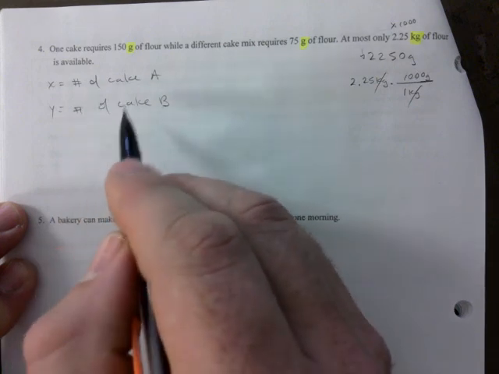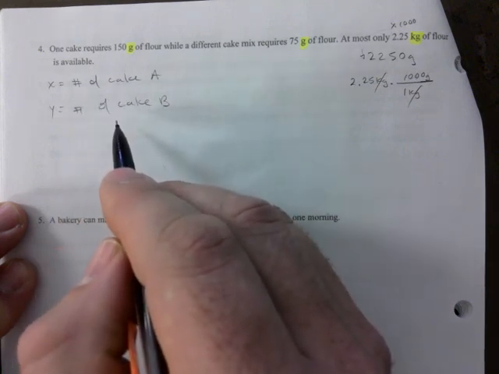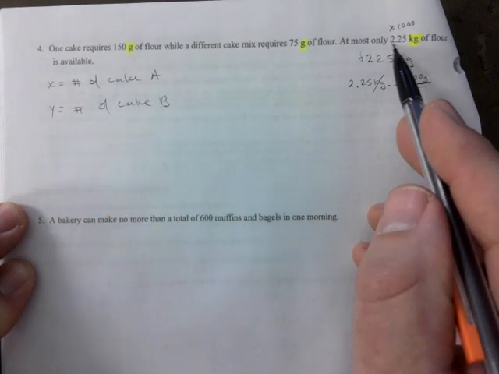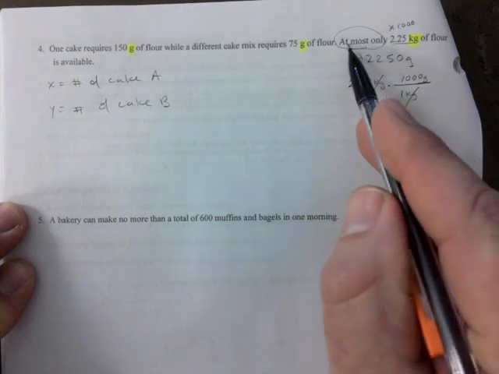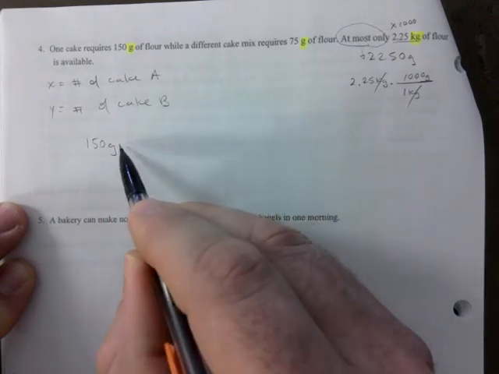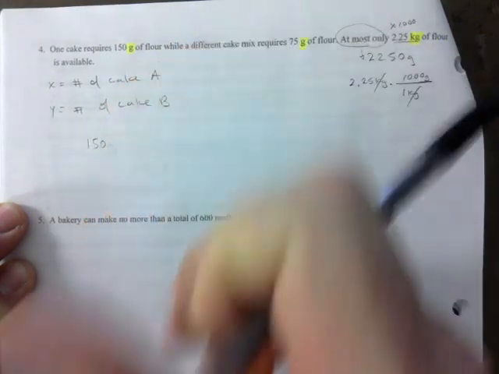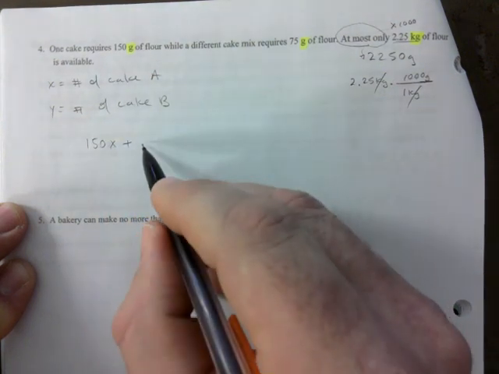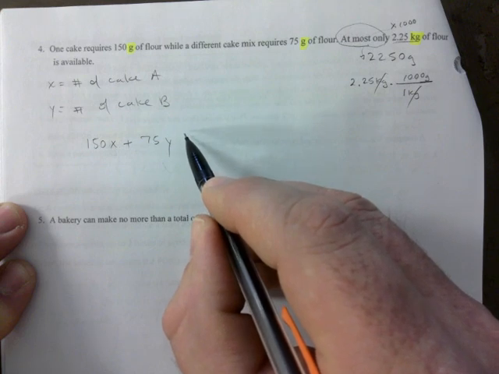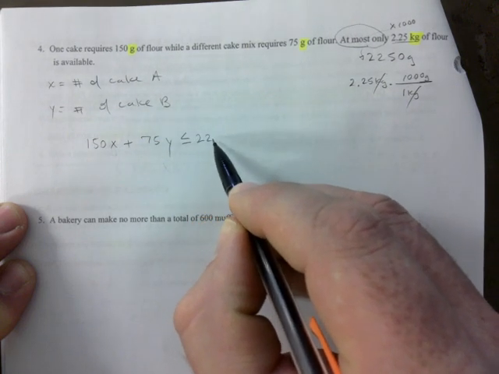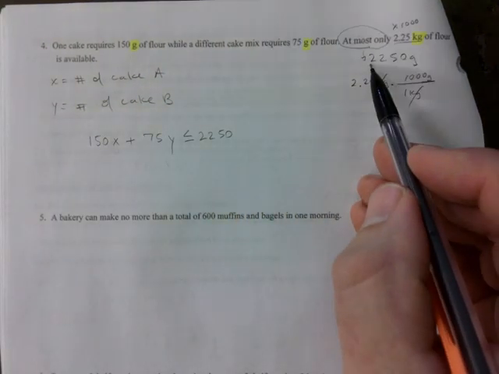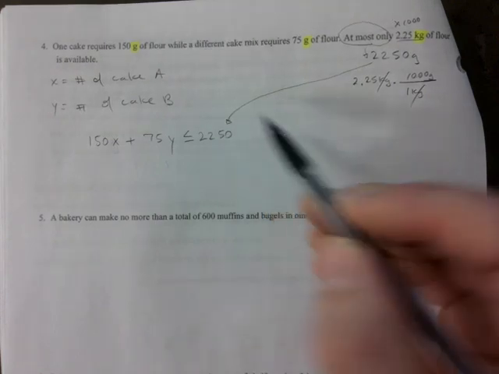And notice that the question doesn't say the company must produce a minimum of 200 cakes a day. It puts a restriction. At most is a key word on the amount of flour. So it's not grams for the variables, my bad: 150x plus 75 grams for a cake B has to be at most 2,250, like that. So I'm going to make an indication that I use grams there.